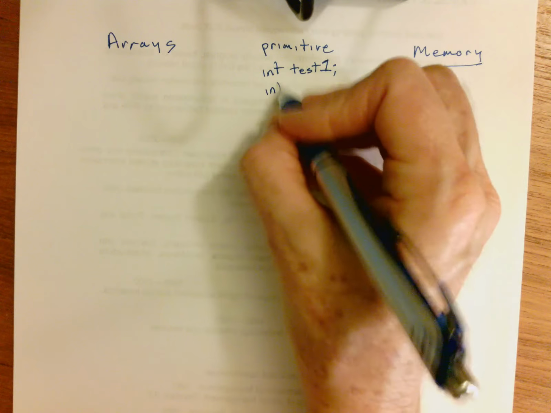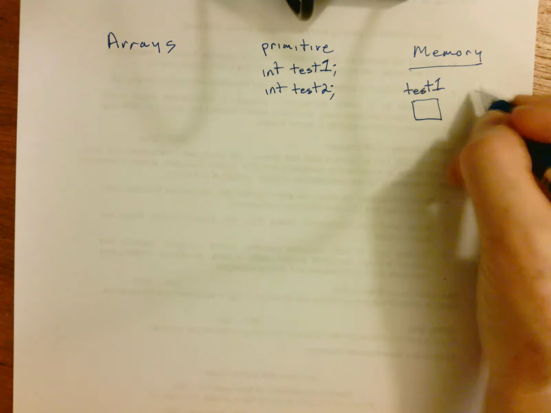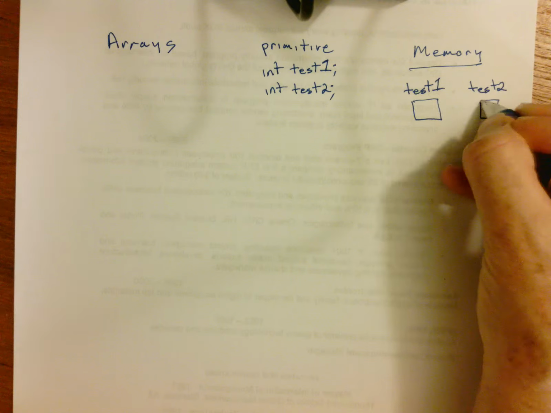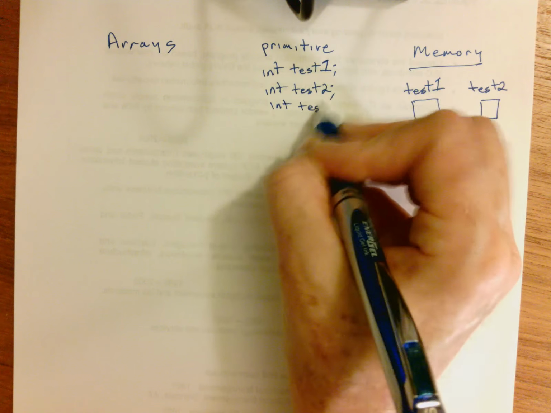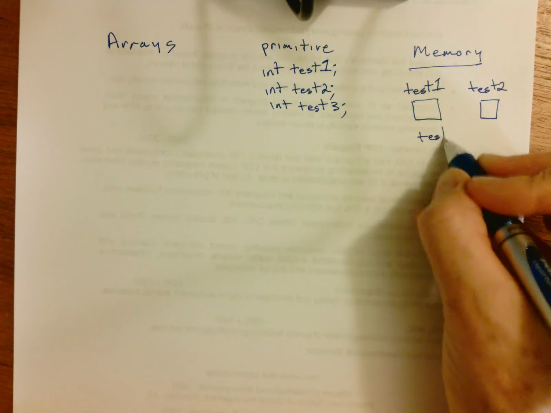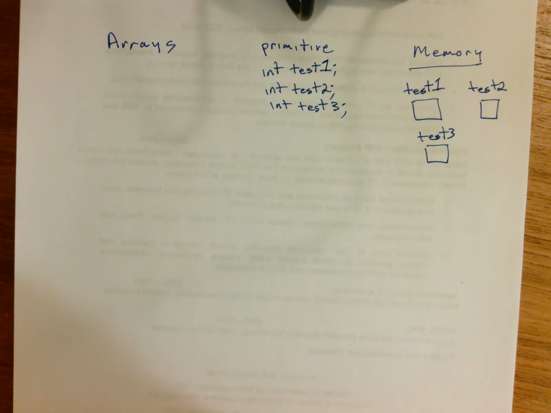Let's say we want to store a second test score, so we'd say int test2. And over here in memory, we could say test2 and enough spot to store an integer. Let's say we want to store a third test, test3, and again we'd go out in memory. It would grab enough spot to store an integer, and it would identify that spot of memory as test3. If we had 10 test scores, you can see that this program would quickly become very cumbersome.